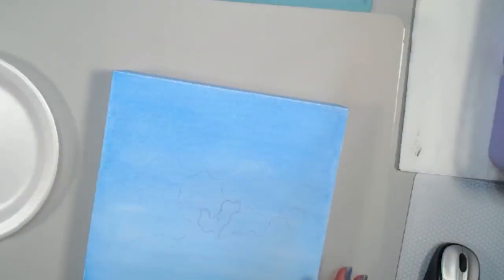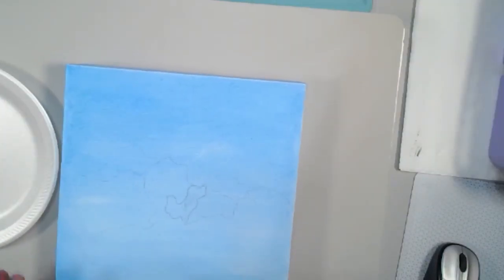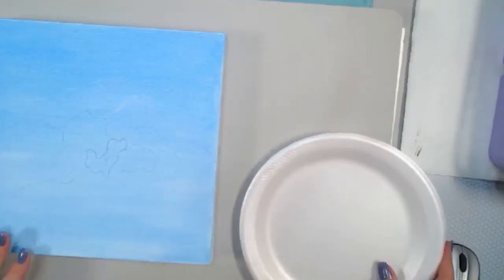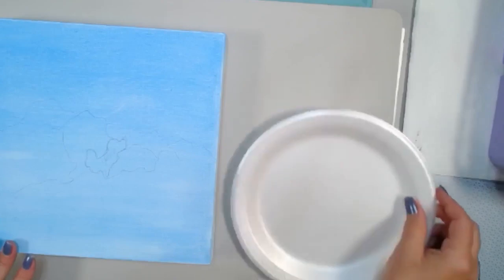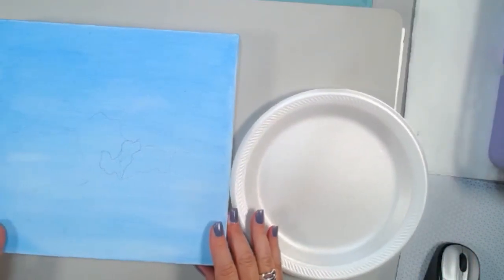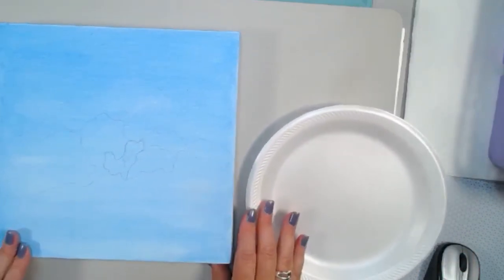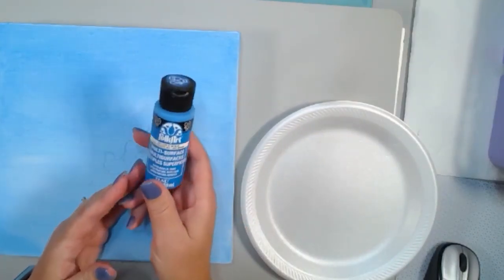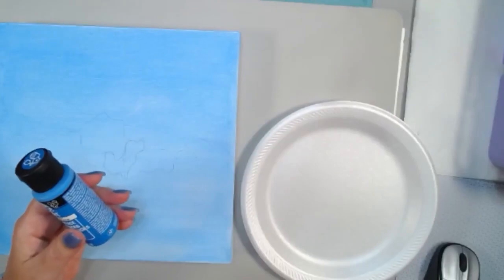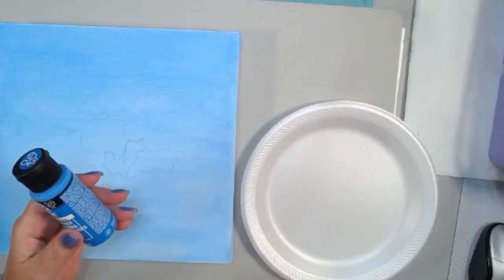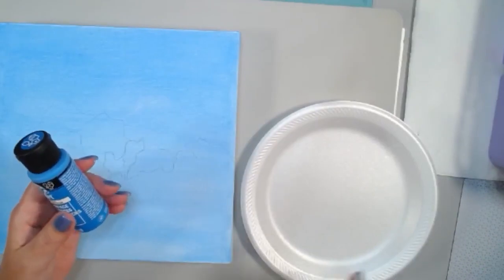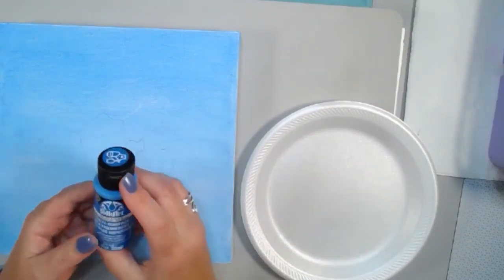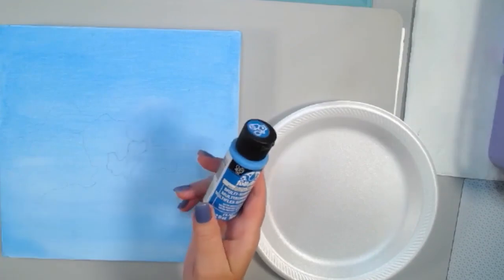So I have another 10 by 10 canvas. This is a gallery wrapped canvas. And I have pre-base coated this with Look at Me Blue. Okay, so it's another different color that I like to use for skies. You'll note that throughout this month of demos, I've been sharing with you different colors you can use for skies. And this one is a little bit different shade of blue.